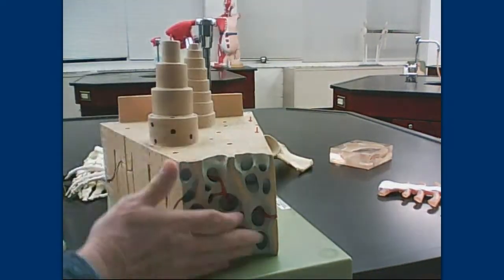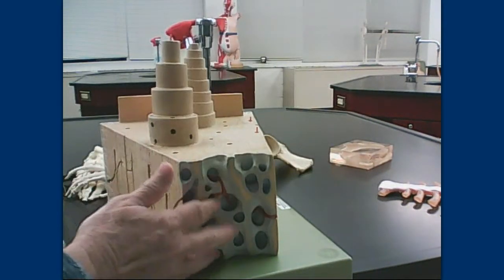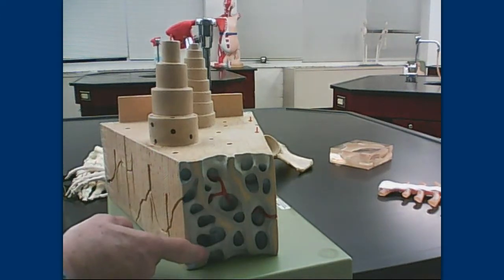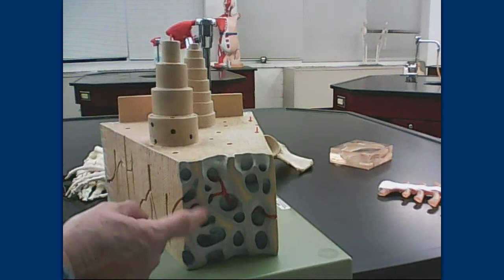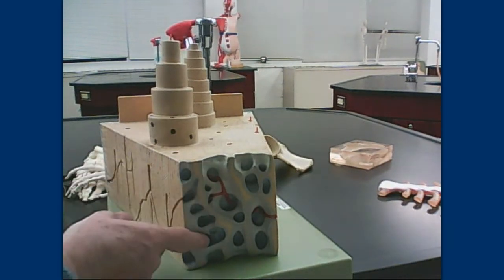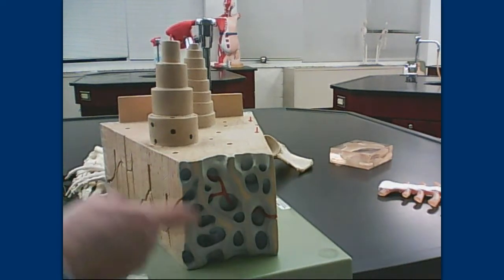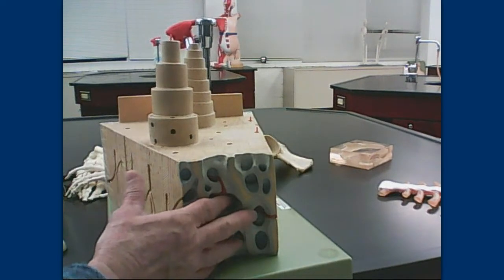On the inside of the bone, where you have the spongy bone in the medullary cavity, that's called endosteum. Endosteum, endo, within. Peri means around, and in this case around the outside, but endosteum lines the medullary cavity.